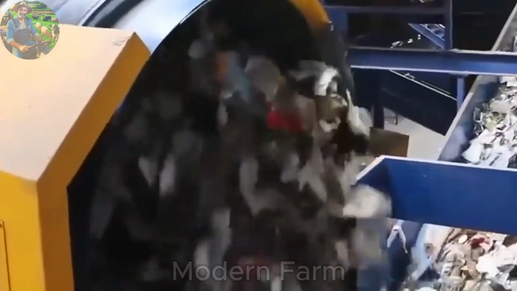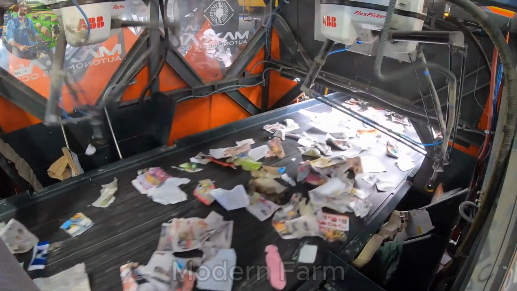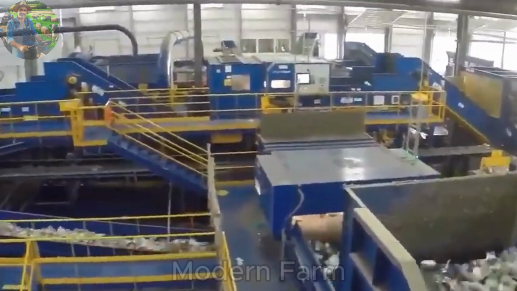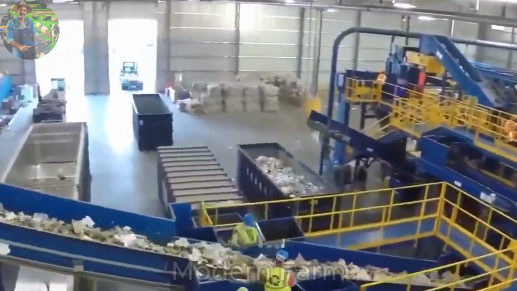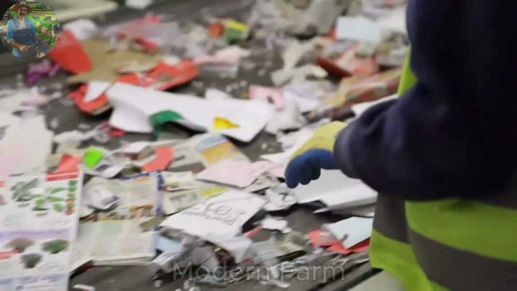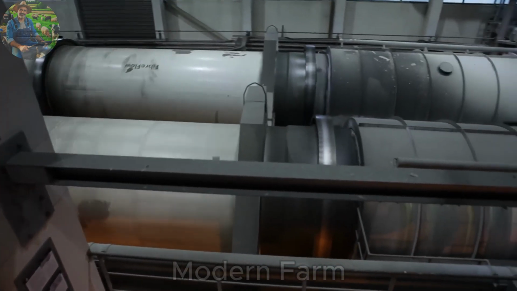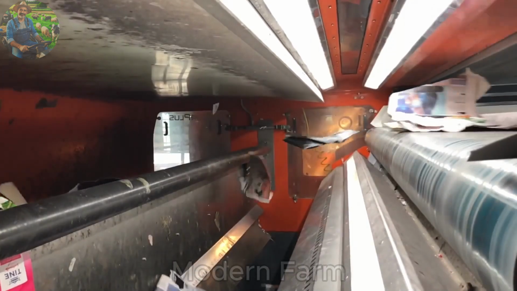Although this process is complex, you'll be surprised to learn that recycling paper is actually more environmentally friendly than using wood to make pulp. Recycling paper not only helps cut costs, but also significantly reduces waste, helping protect natural resources and offering long-term benefits for the planet.